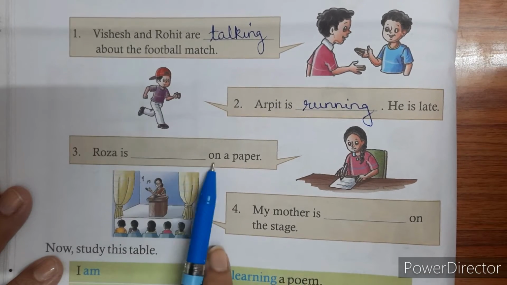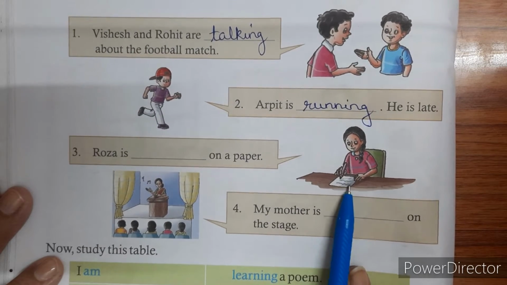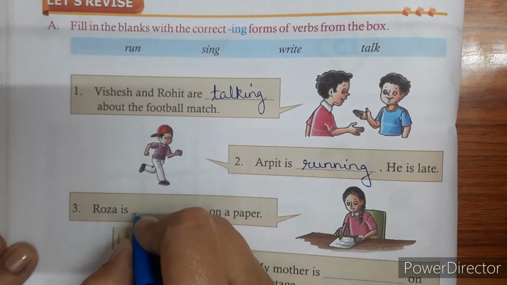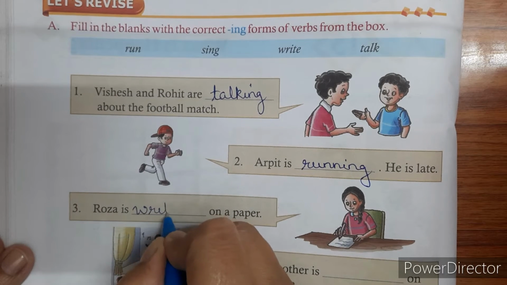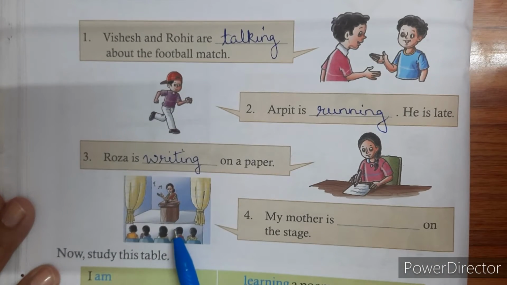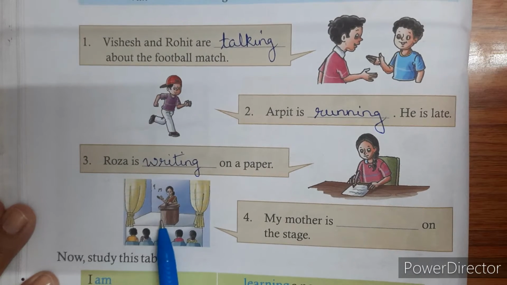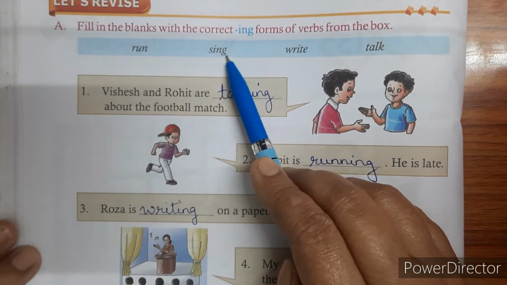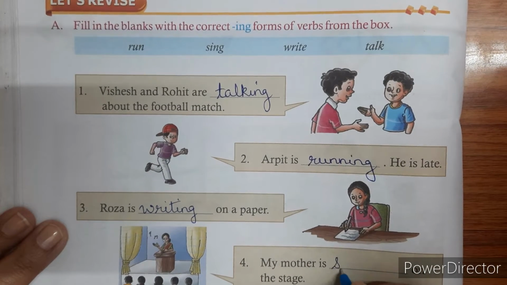Next, Rosa is dash on a paper. What is Rosa doing, students? She is writing. So the verb from the help box, write, will become writing because we will add ing to its base. Writing. And the fourth picture you can see, my mother is dash on the stage. Yes, students, she is singing. So we will pick the verb sing from the help box, add ing and make it singing.